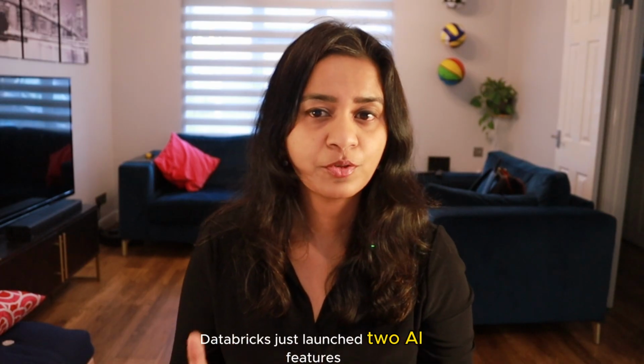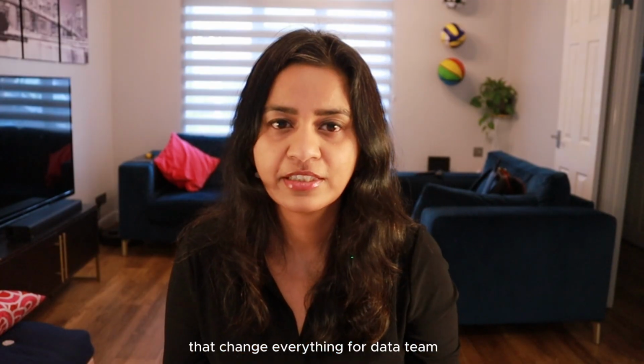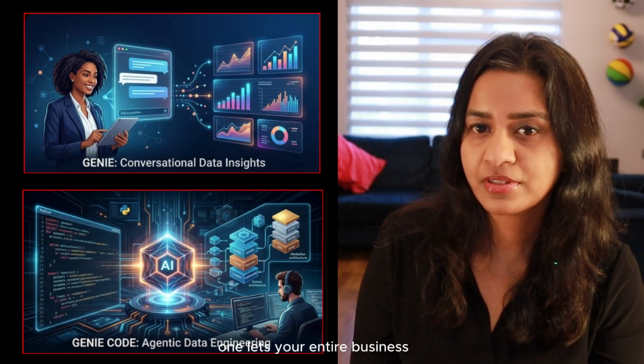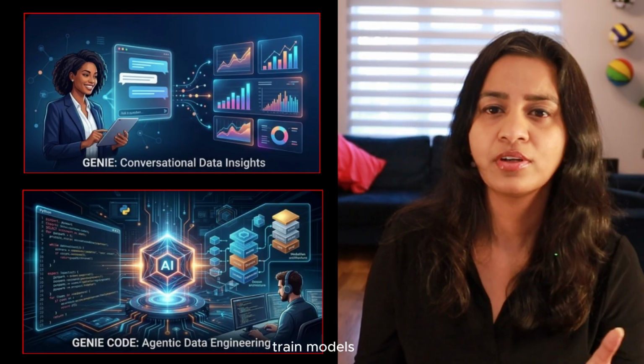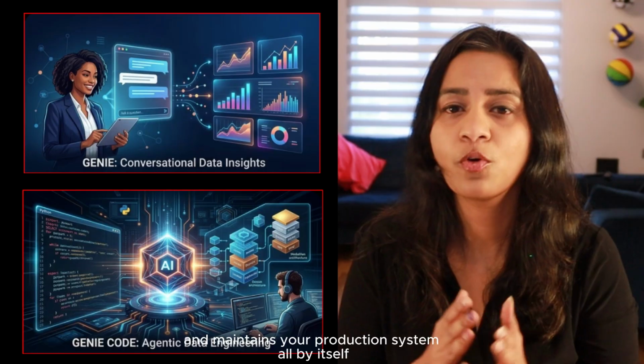Databricks just launched two AI features, Genie and Genie Code, that change everything for data teams. One lets your entire business query data in plain English, no SQL needed. The other autonomously builds pipelines, trains models, and maintains your production system all by itself.